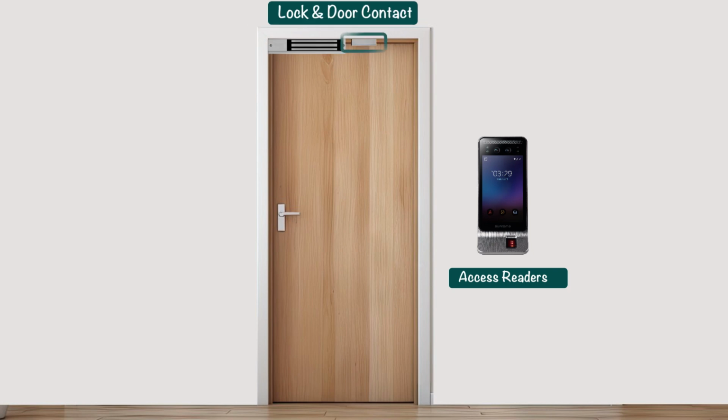The next component is the door contact. This is a sensor that monitors the position of the door and it is installed with the lock, and sometimes it is part of the lock as well. It detects the real-time door status and sends the signal to the control device or readers if the door is open, closed, left open or forcefully opened without any authorization. Based on the signal received from the door contact, the control device or access reader can trigger the alert and alarm if any unauthorized activity is detected.